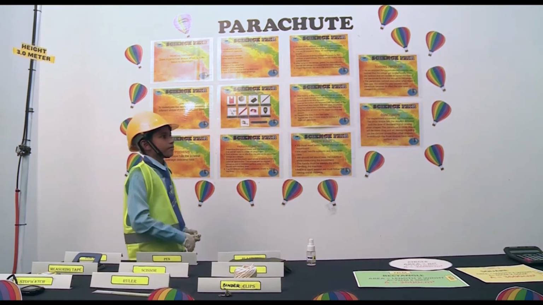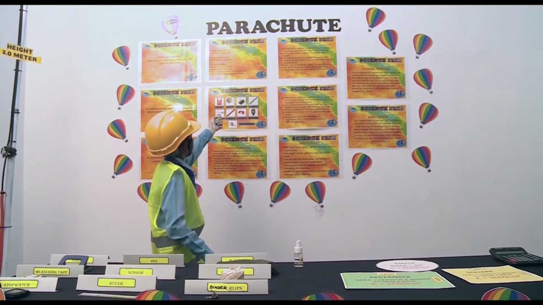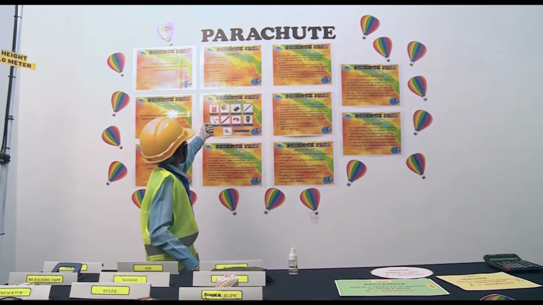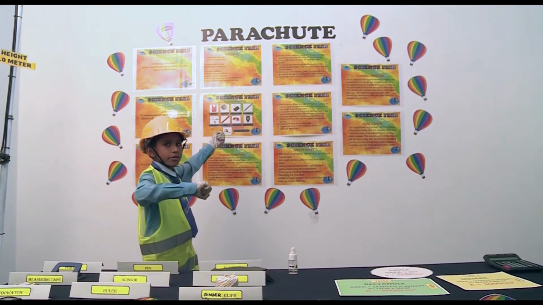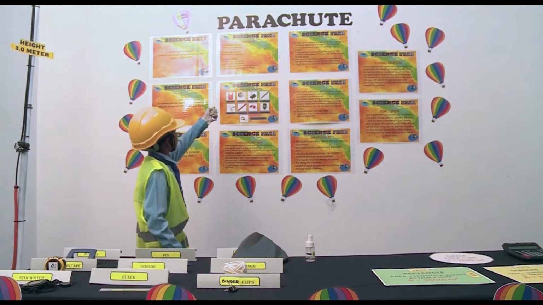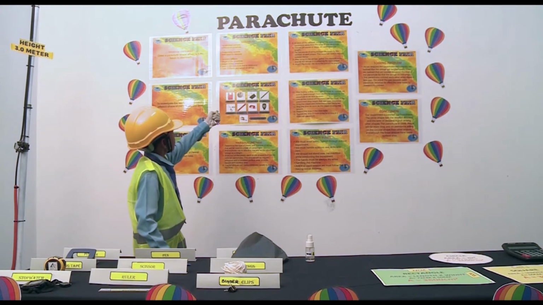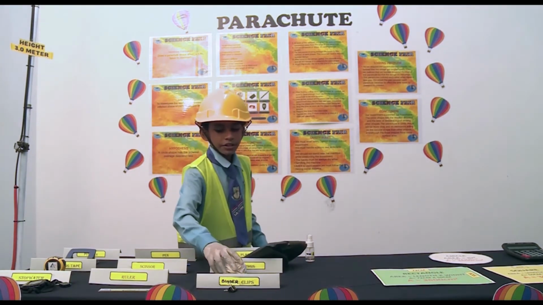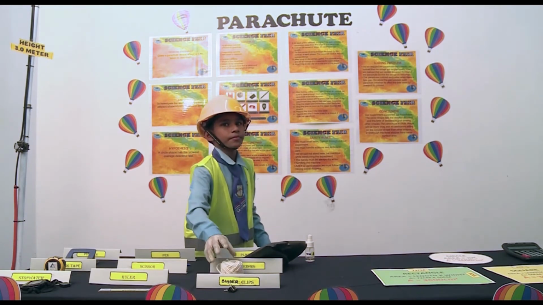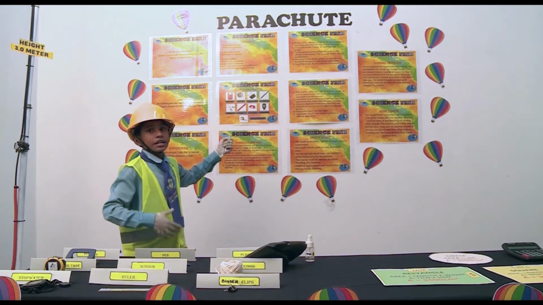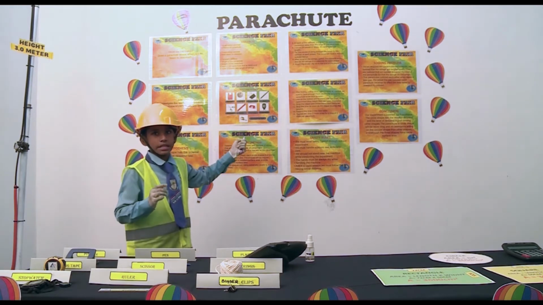Now, let's see the variables. The manipulated variable: different shape of parachute. The responding variable: time taken to descend. Constant variables: height of the parachute, weight of the parachute, type of plastic, and length of strings. Area of parachute, that is 3600 square centimeters.